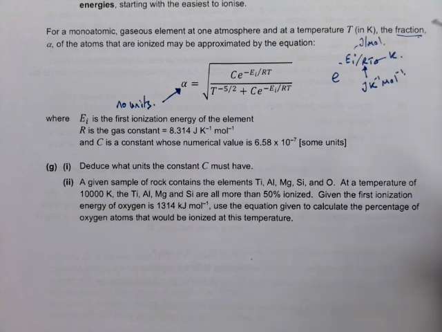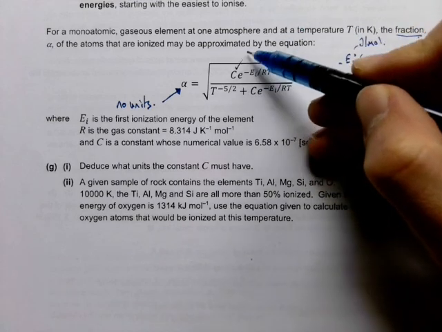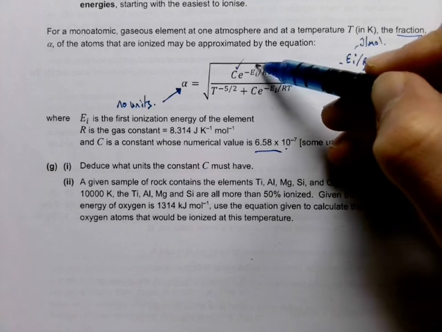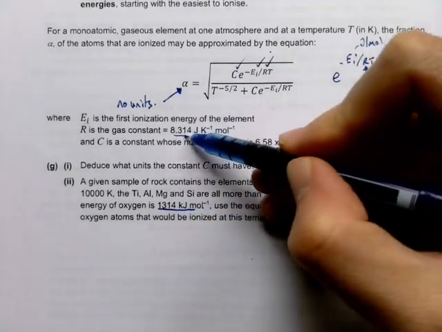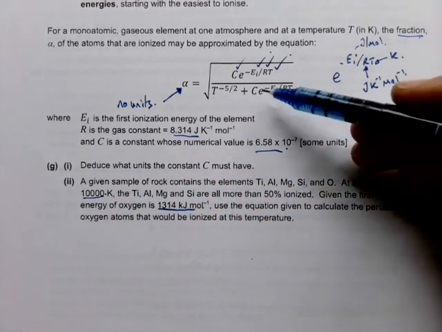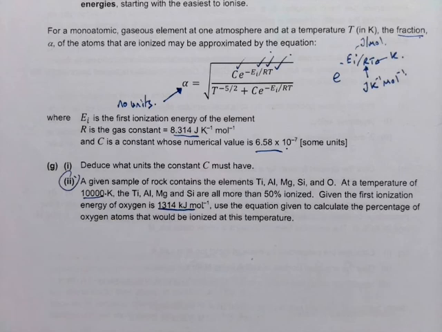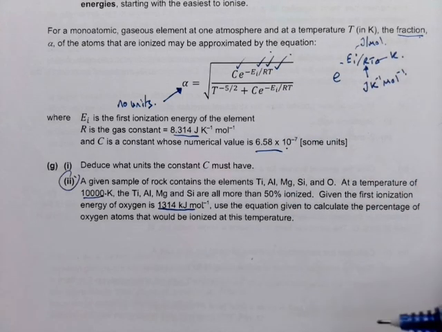All right, so look, you know what C is because it's this constant here. You know what EI is because it is the ionization energy. You know what R is because it's given here. You know what the temperature is because it's given here. So you know what all these are. So this question, this is easy. Okay, how many marks do you get? You get 4 marks for doing this. 4. That's loads of marks in this kind of paper. And all you're doing is putting the numbers in the equation. Okay. Only thing you need to be careful of is the units.